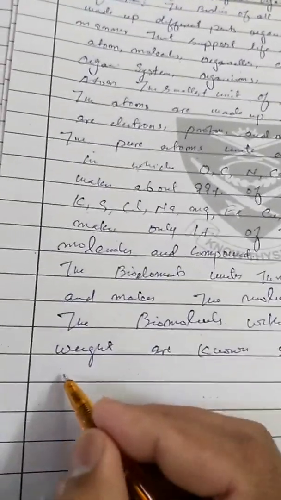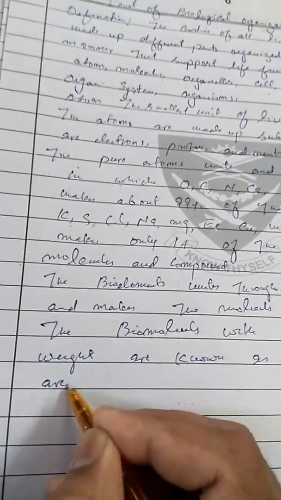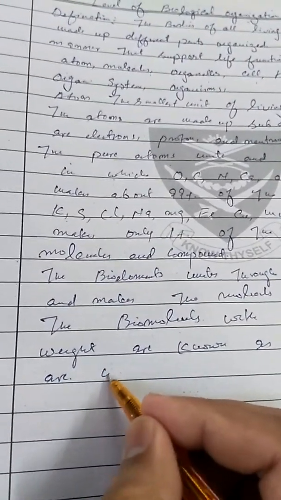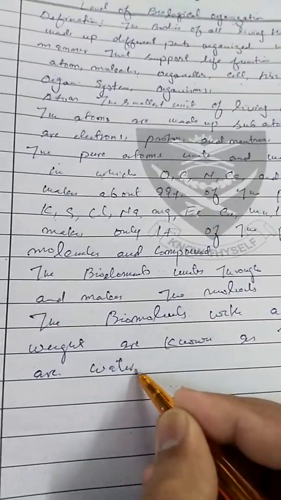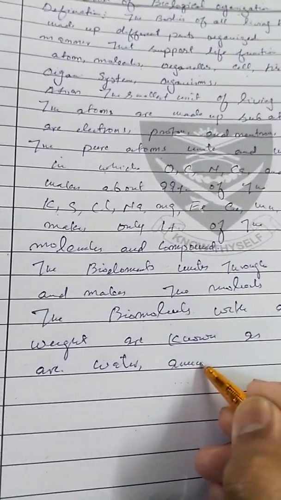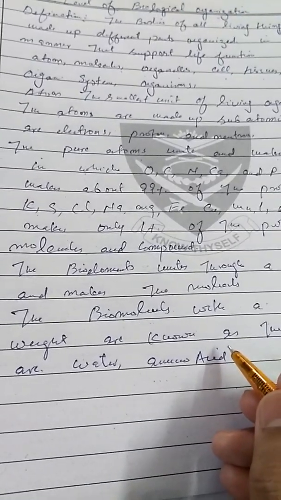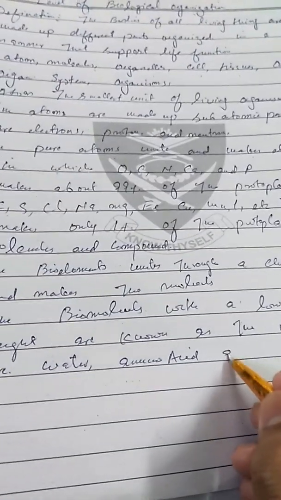Examples of the micromolecules are water, amino acid, glucose.